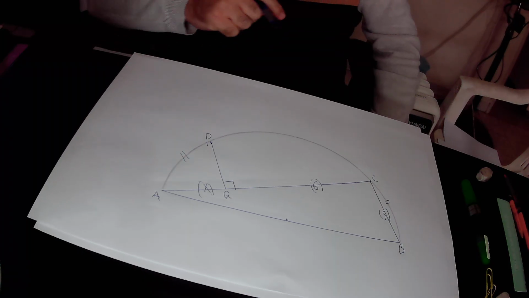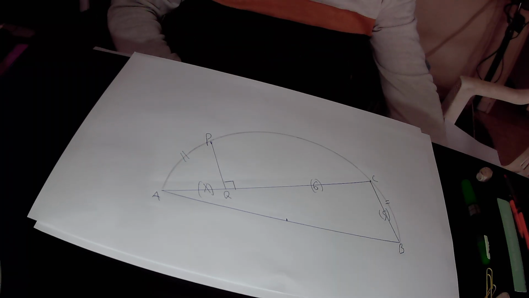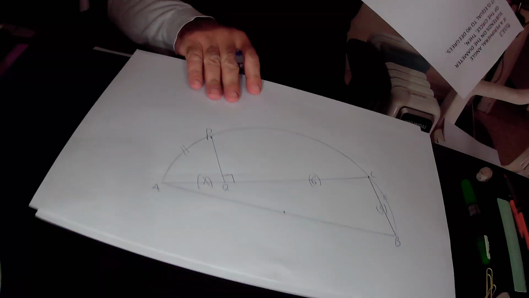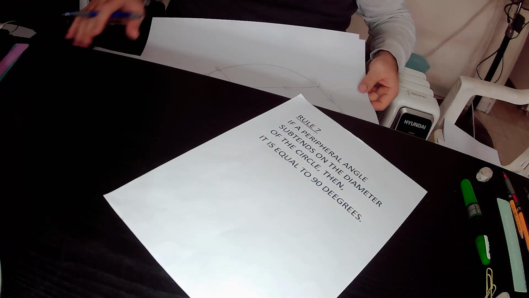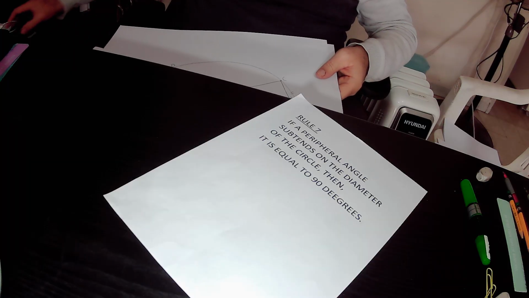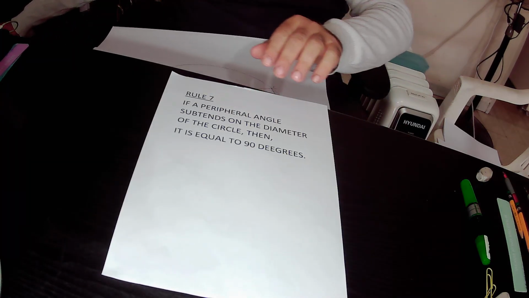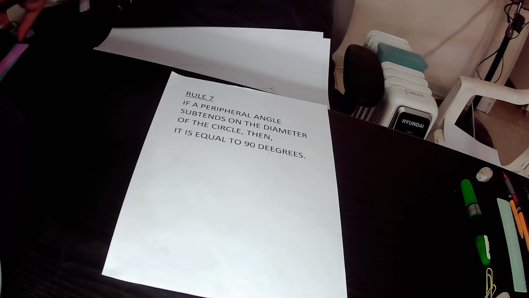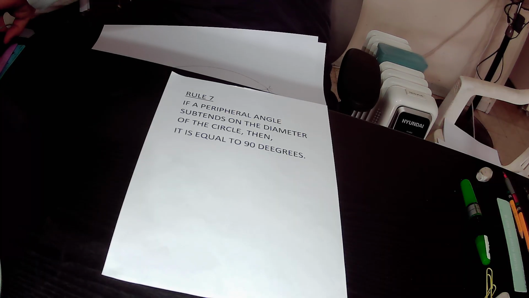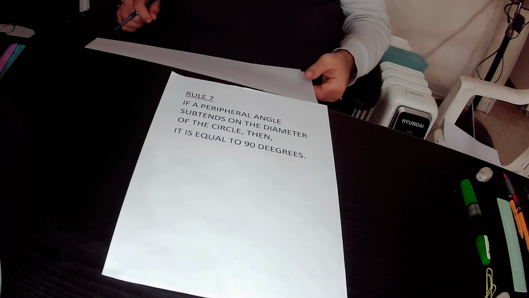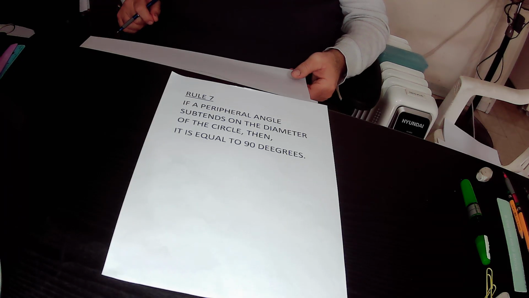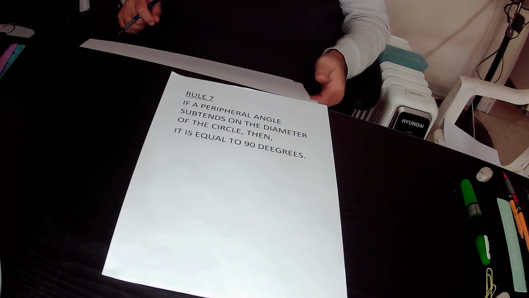So first of all, we can implement rule 7. According to rule 7, if a peripheral angle subtends on the diameter of the circle or a semicircle, then it is equal to 90 degrees in its size.